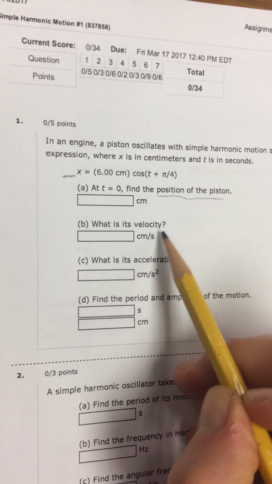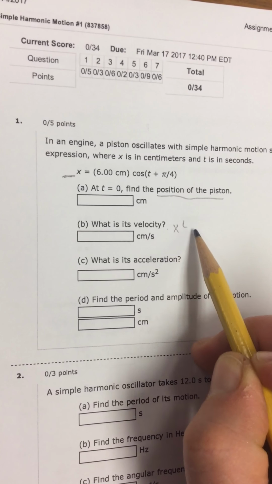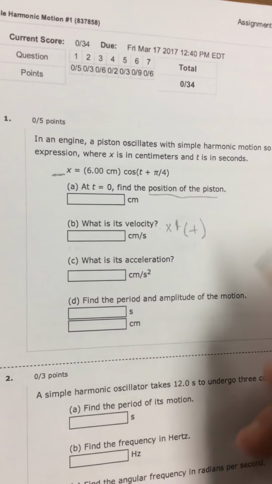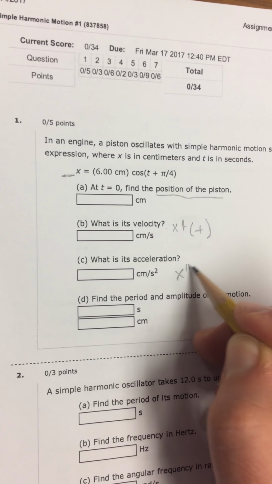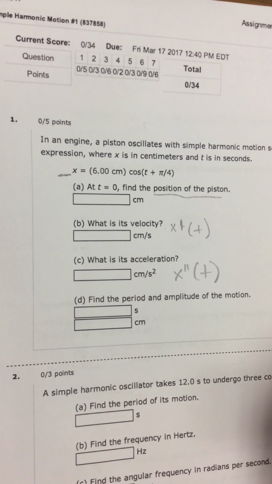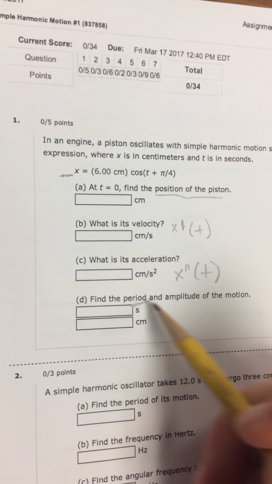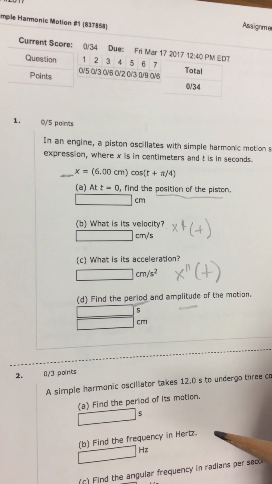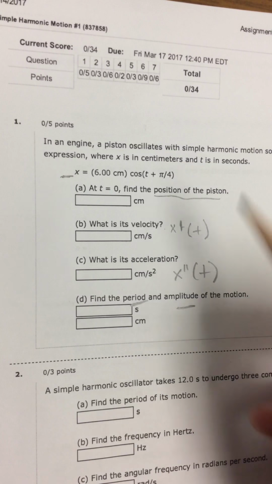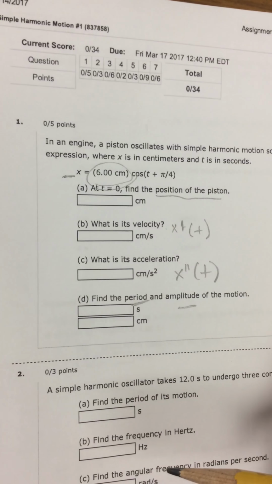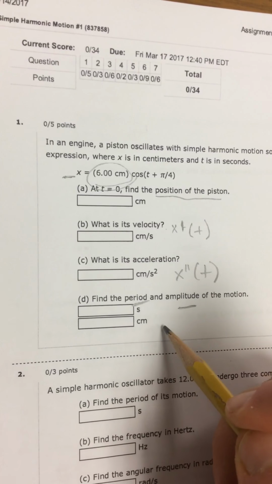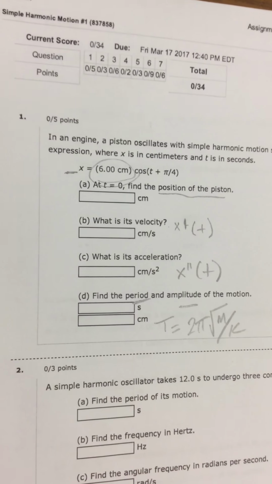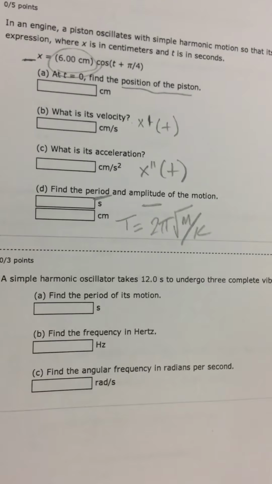That's pretty straightforward. Velocity, remember you have to take the derivative of this with respect to time, and then after that, plug and chug. You're going to take the second derivative here, plug and chug, and then once you find the period and the amplitude, that's going to be a pretty straightforward one as well. The amplitude is easy enough. You just read it right off of your equation. Period, you're going to use your period formula because it is a spring. Not too tough.